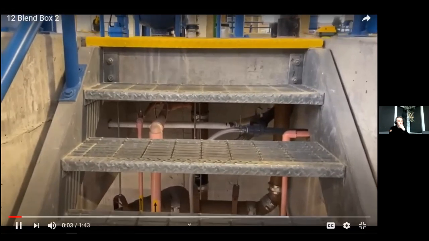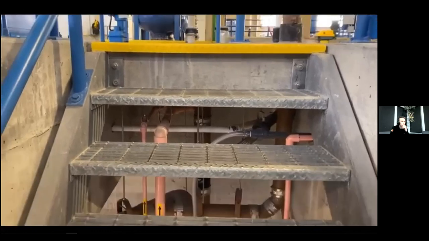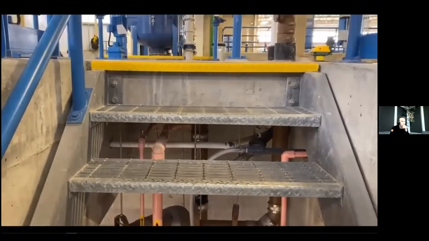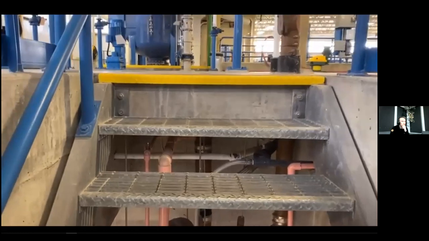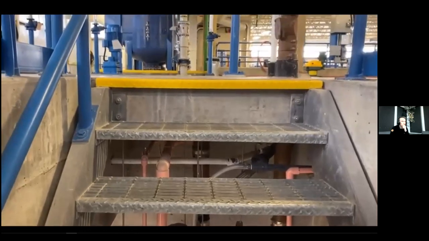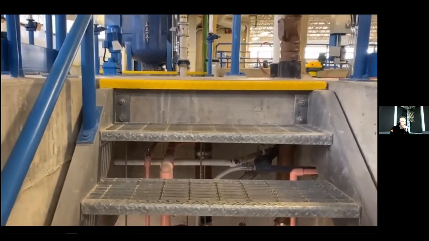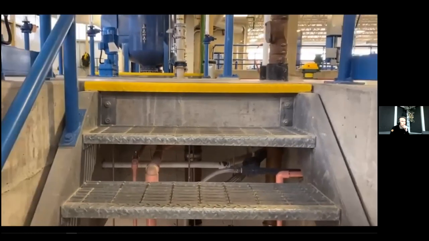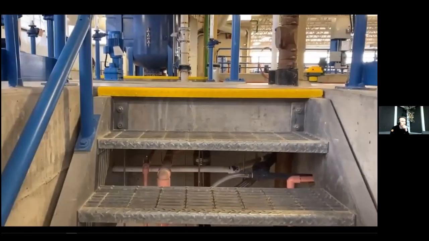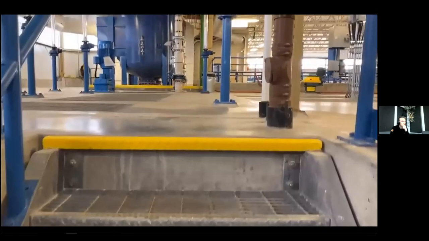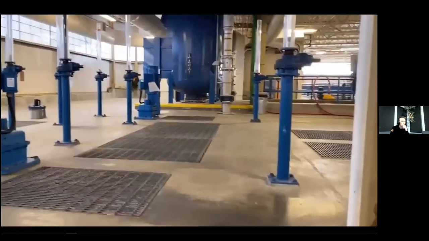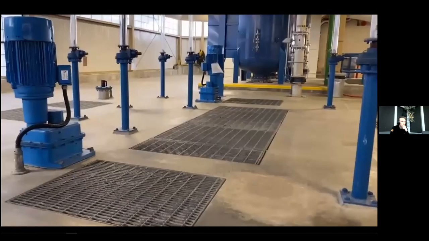So what we're going to do now is go up into the main plant floor. First thing we're going to see when we come up here, a fairly large filter floor area. And we're going to look at our flash mixer and then into our flocculation tanks. So under these grates here, this is that blend box we saw below.